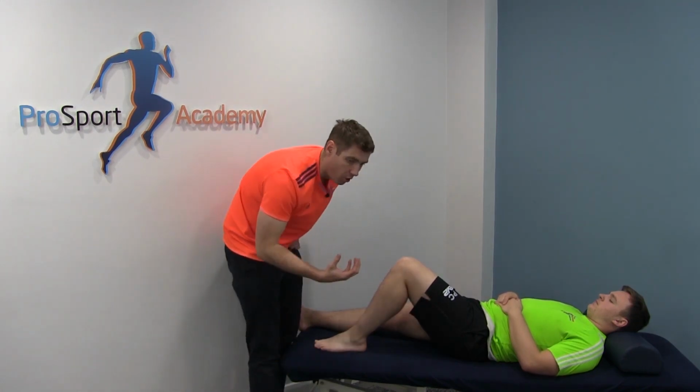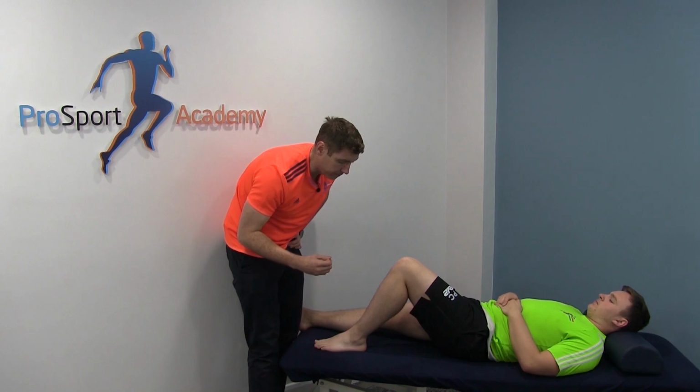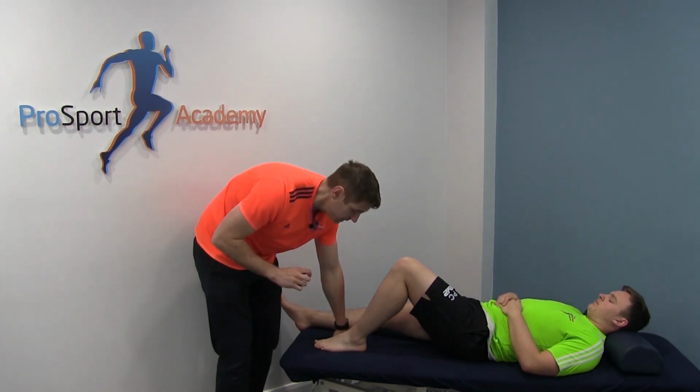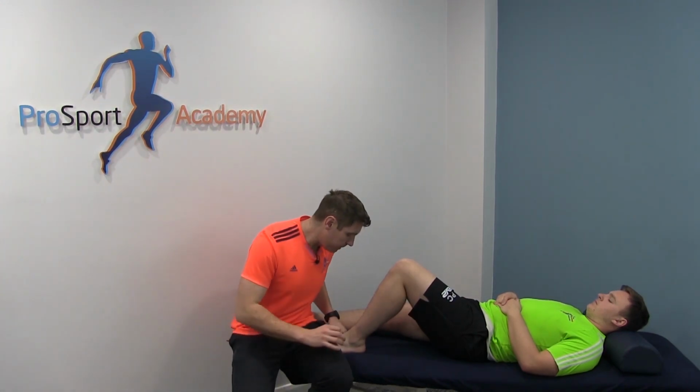Now, a lot of athletes, what they're going to feel is, my hamstring feels like it's going to cramp, or they might say something like, I can't really feel it anywhere, I feel it in my calf. Now, the whole point of this exercise is that I want to give Pete back options.